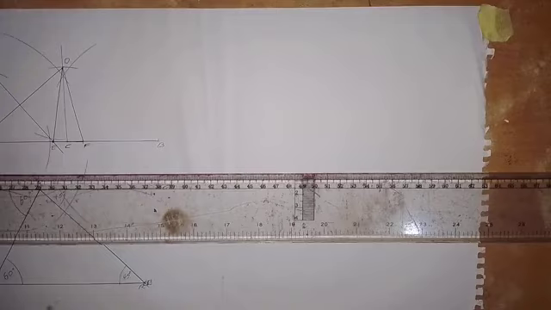Construct a triangle with a base 55 millimeters, an altitude of 62 millimeters, and a vertical angle of 37.5 degrees. Let me read it again. The question says construct a triangle with a base 55 millimeters, an altitude of 62 millimeters, and a vertical angle of 37.5 degrees. So here we are given the base to be 55 millimeters, the altitude is 62 millimeters, and the vertical angle 37.5 degrees. Let's see how this construction can be done.